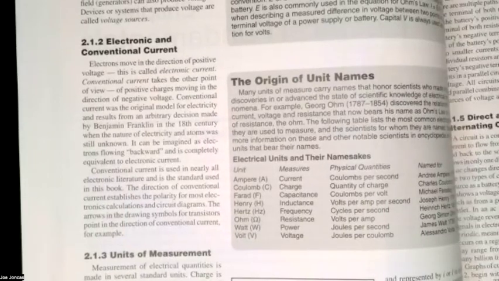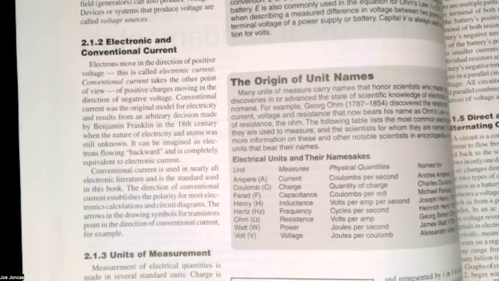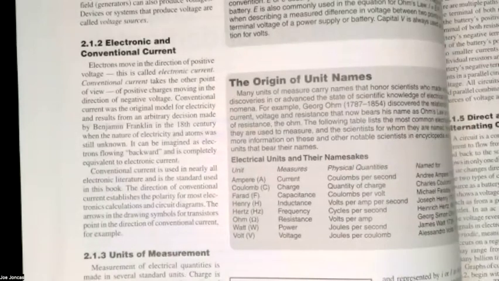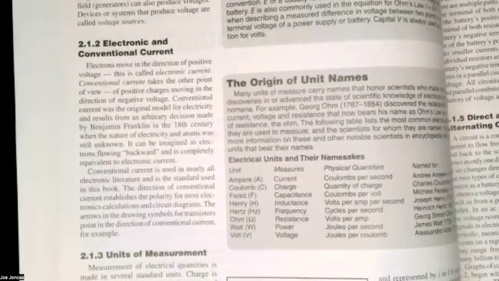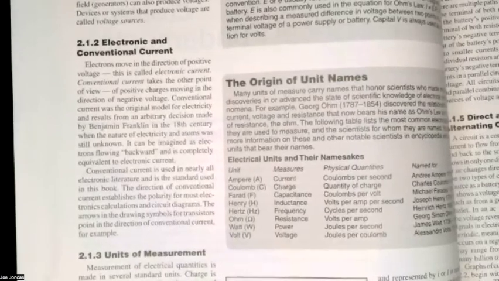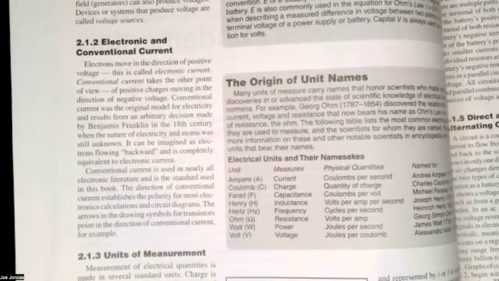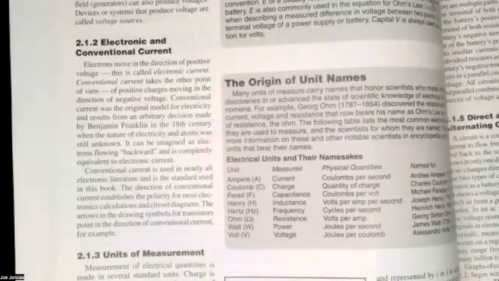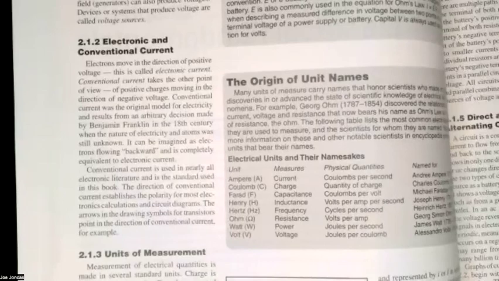Conventional current was the original model for electricity and results from an arbitrary decision made by Benjamin Franklin in the 18th century when the nature of electricity in atoms was still unknown. I wish I had a time machine so I could go back and correct him. Anyway, it can be imagined as electrons flowing backwards and is completely equivalent to electronic current. Conventional current is used in nearly all electronic literature and is the standard used in this book. The direction of conventional current establishes the polarity for most electronic calculations and circuitry diagrams. The arrows in the drawing symbols for transistors point in the direction of conventional current, for example.